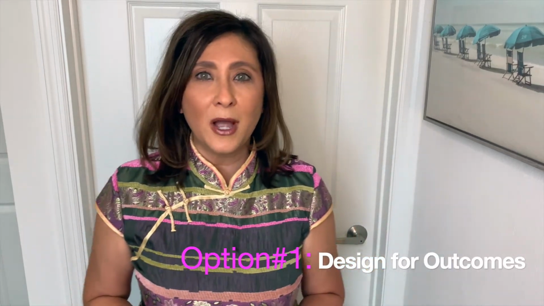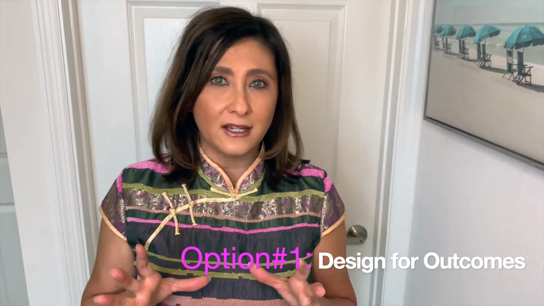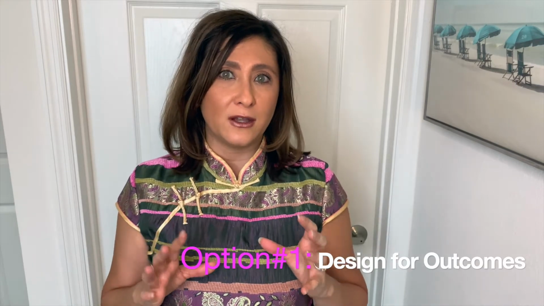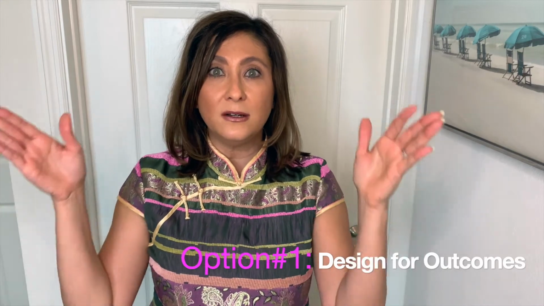So let's talk about option number one, and that is really redesigning how you're going to facilitate the problem-solving area of your inspect and adapt. First of all, we're going to narrow it down to the one thing, and I'm channeling Gary Keller's The One Thing, that is going to help you achieve your business outcomes.